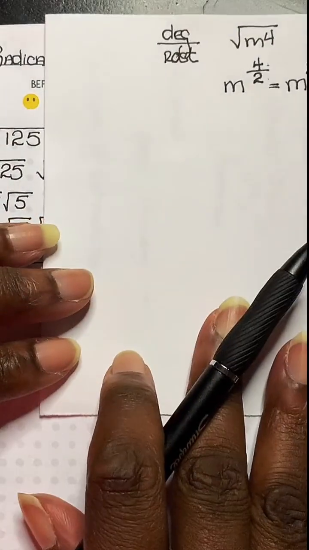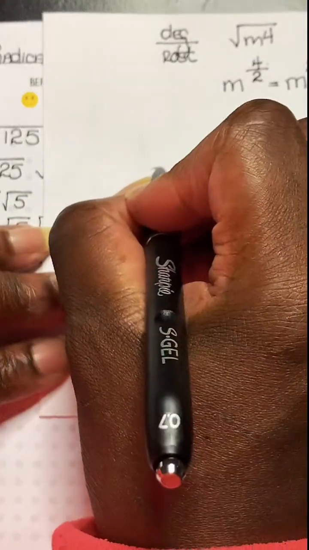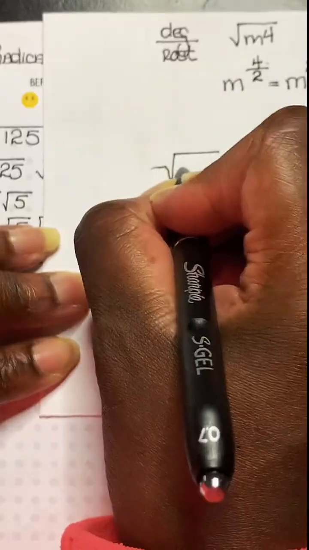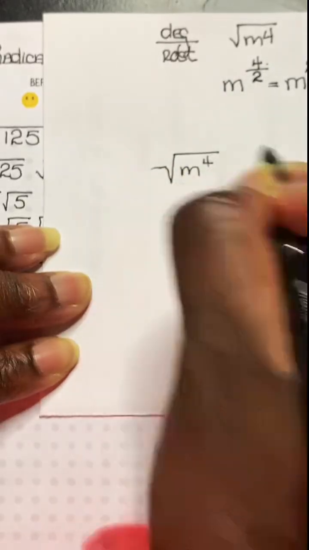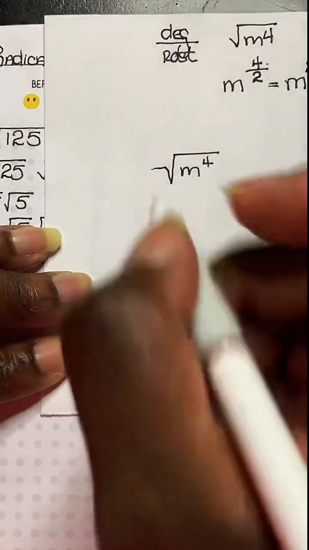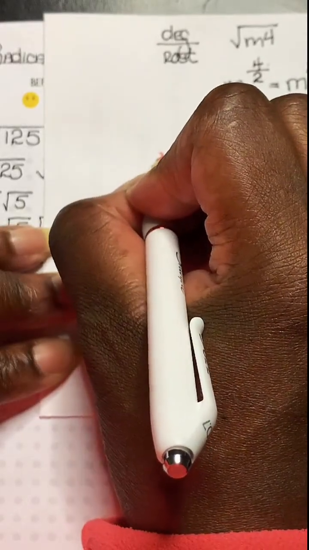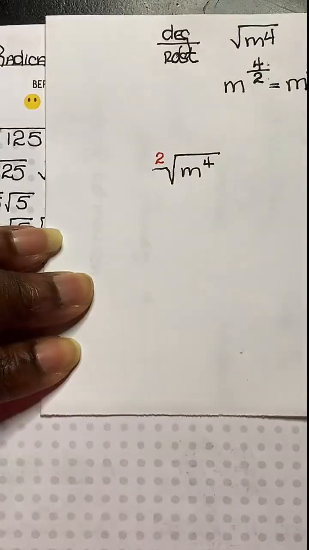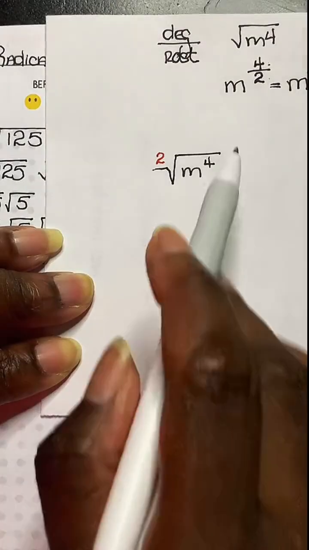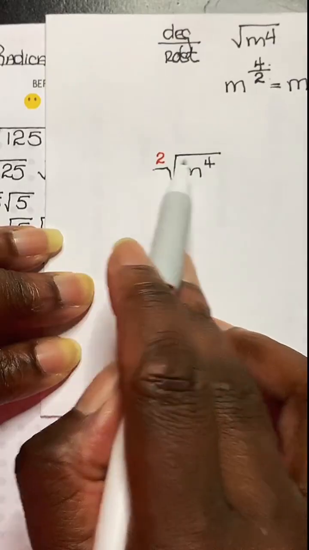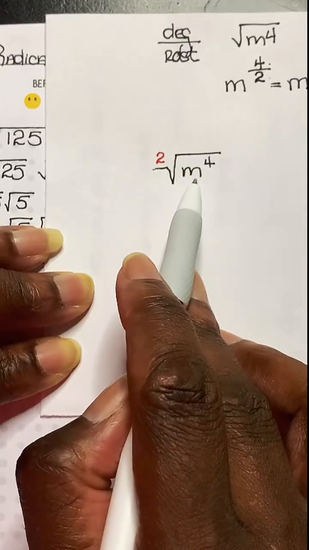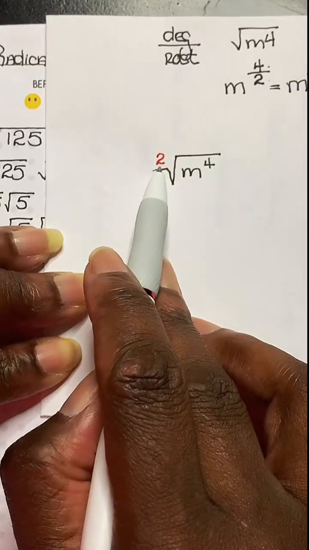Let's go basic. Anytime you see a square root, it's assumed that there is a 2 there. Why take that step of breaking it down into an exponent when you can actually think of it this way? I want to group my m's into 2's.